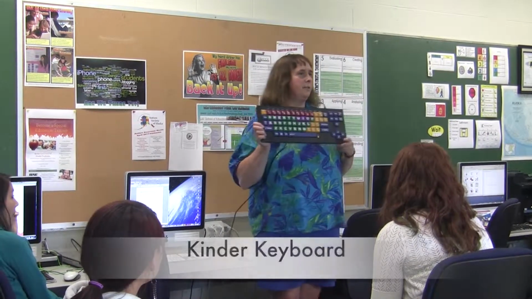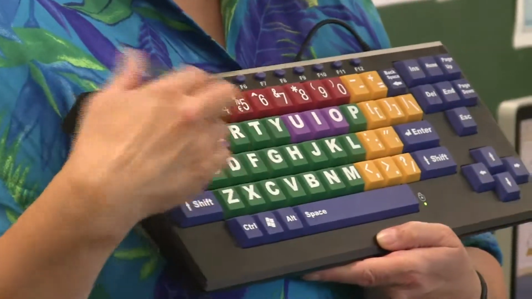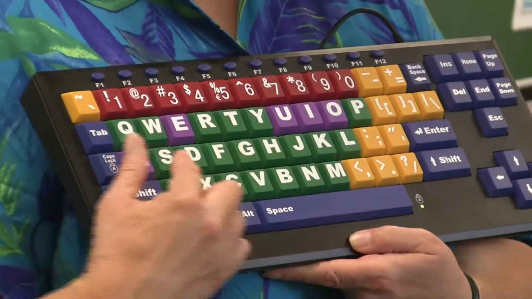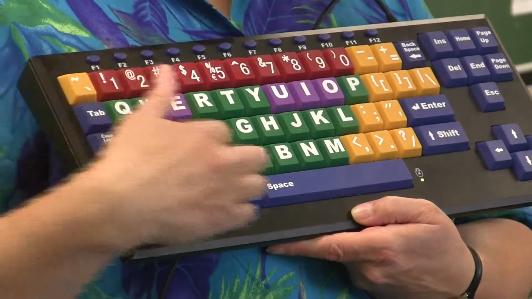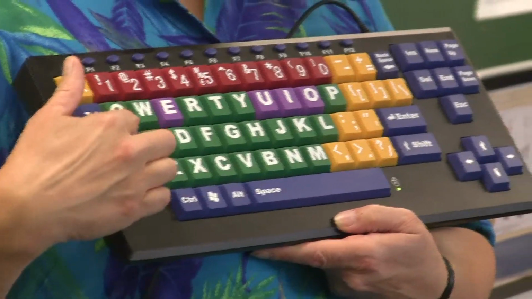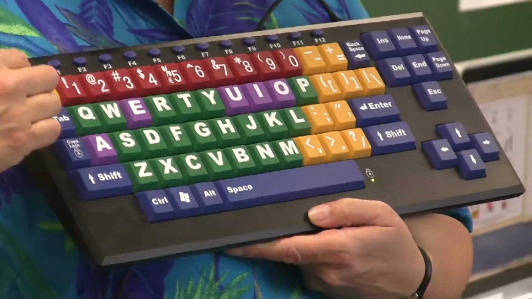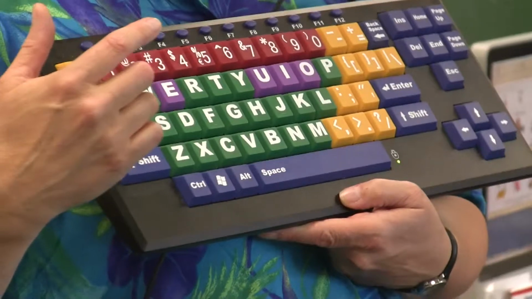This is called the Kinder keyboard, but it's really a large keyboard for students that may not have the fine dexterity to use a regular keypad. It's done in the same style as regular keyboards. The consonants are in green, the vowels are in purple, numbers are in red, the punctuation is in gold, and all the commands are in blue.